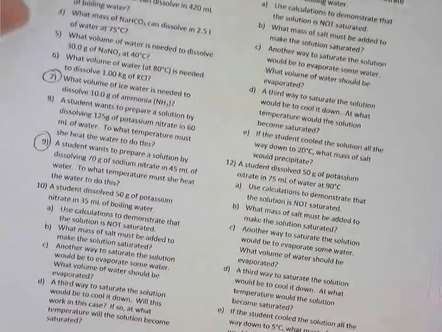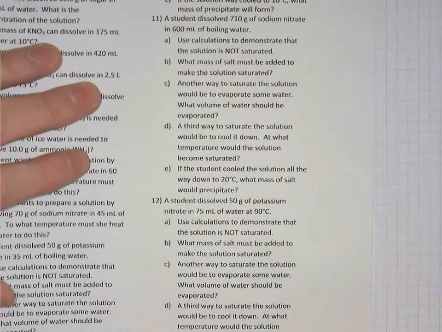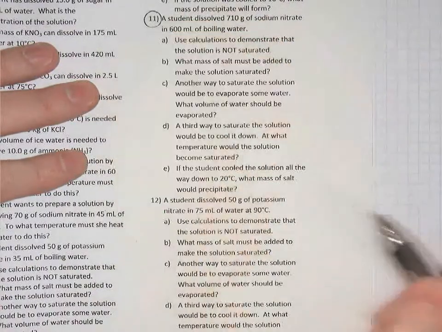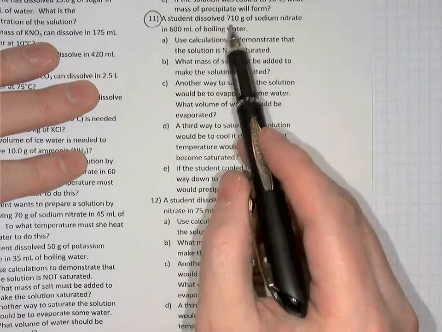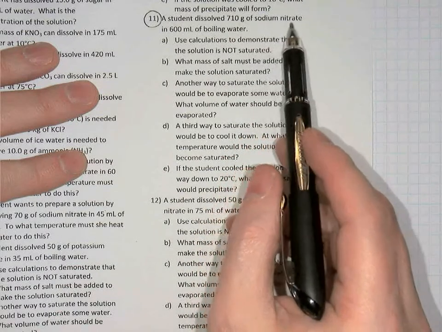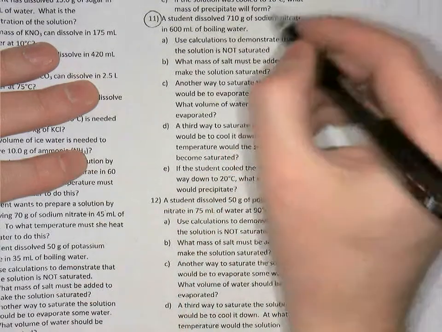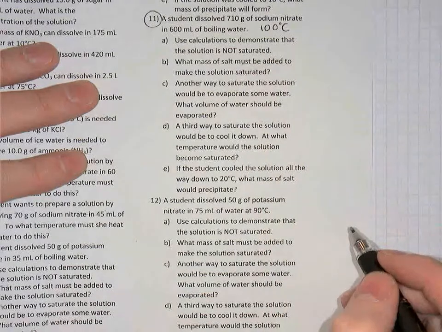All right, question number 10 is a multi-step problem. Actually, I'm going to do question number 11, I guess. It's very similar to number 10 and to number 12. They're all multi-step problems. I'll do number 11. A student dissolved 710 grams of sodium nitrate in 600 mils of boiling water. You remember boiling water is at a temperature of 100 degrees Celsius.